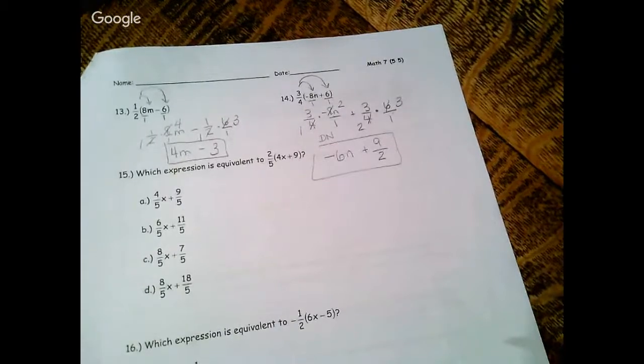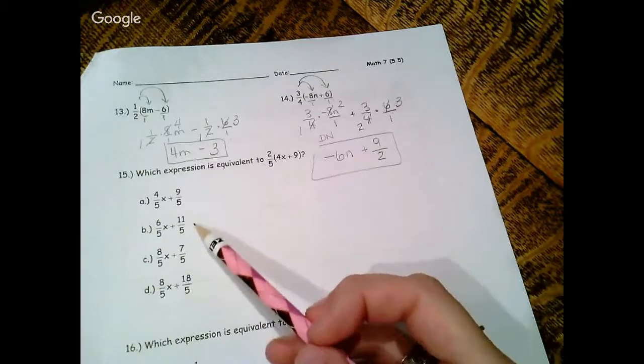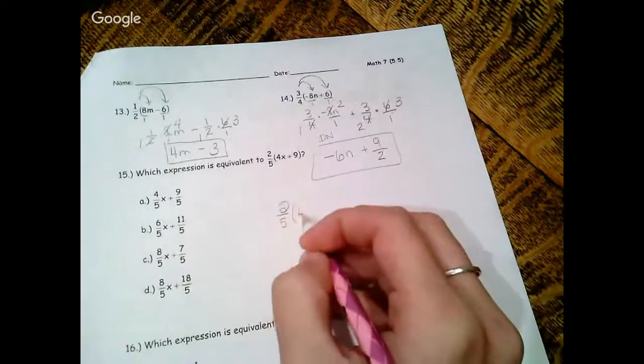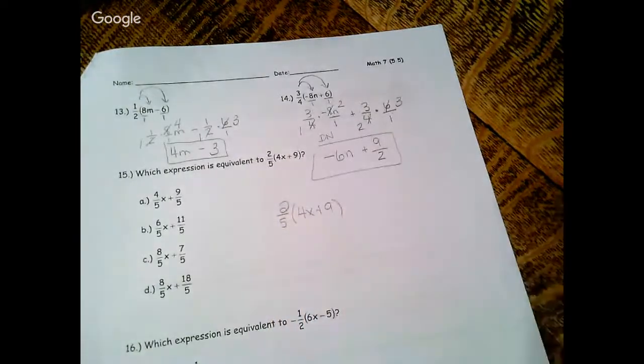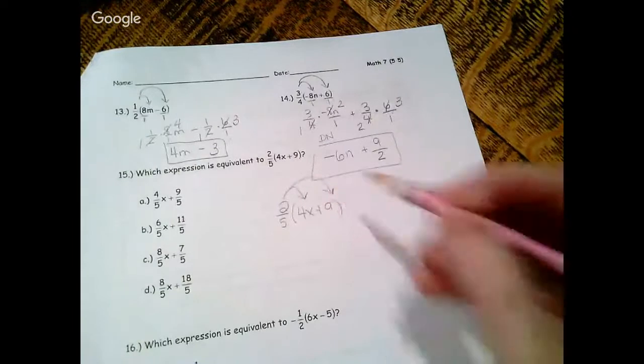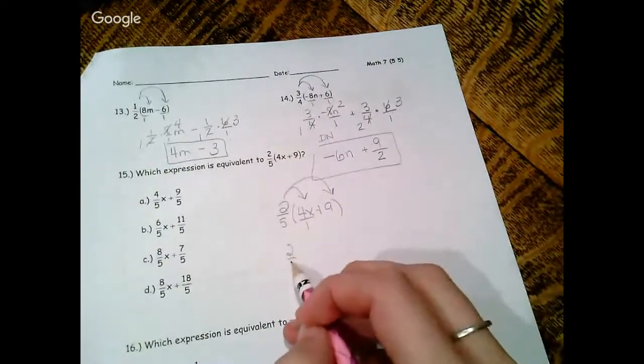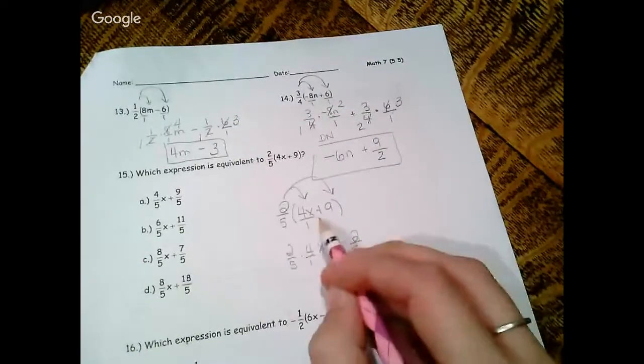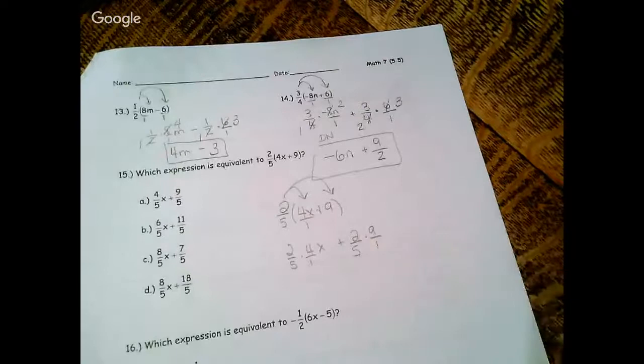Okay, looking at 15, it says which expression is equivalent to 2/5 times 4x plus 9? Well, are there any answers that I can eliminate immediately? Let's see here. I don't know. I think I need to distribute to figure this one out. So I'm going to write my expression, and I'm going to distribute with my arrow. So I'm going to multiply 2/5 times 4 over 1x plus my 2/5 times my 9 over 1.